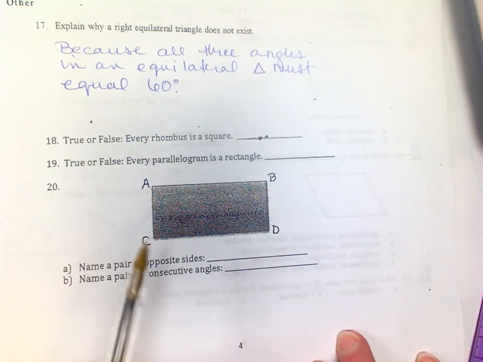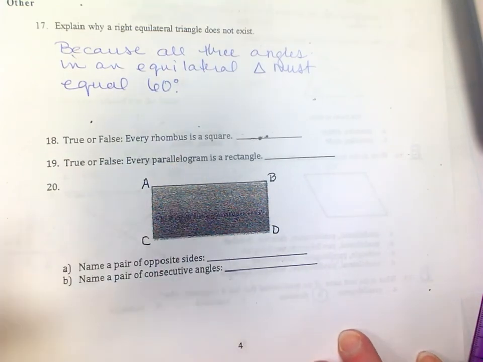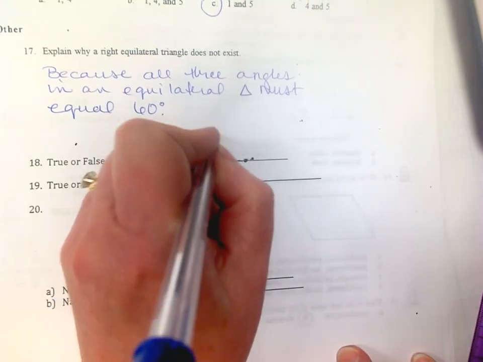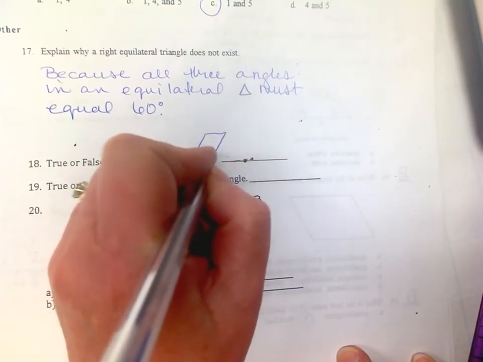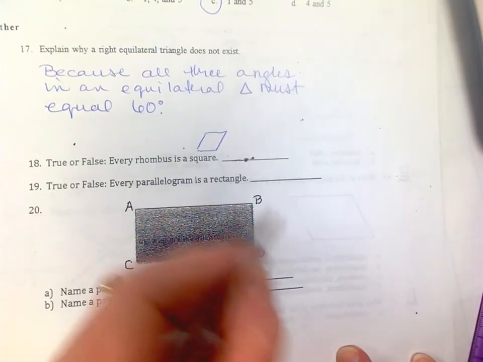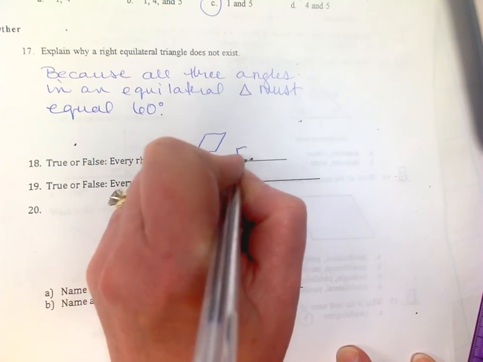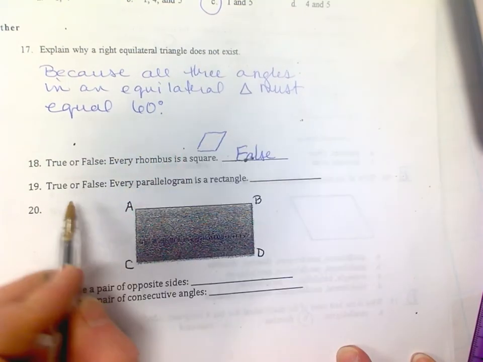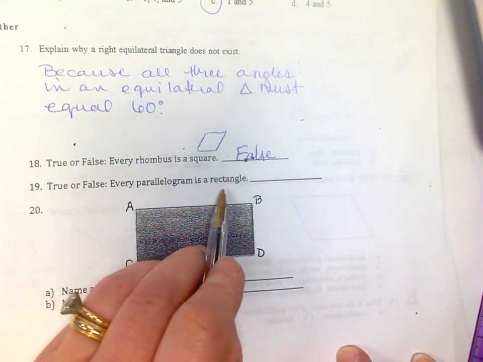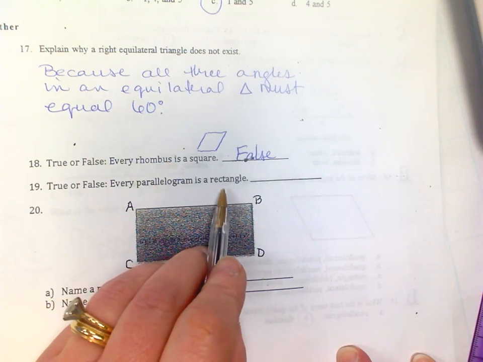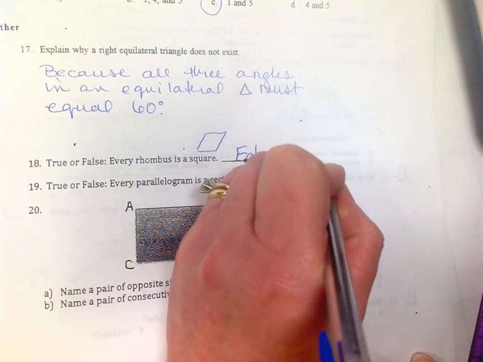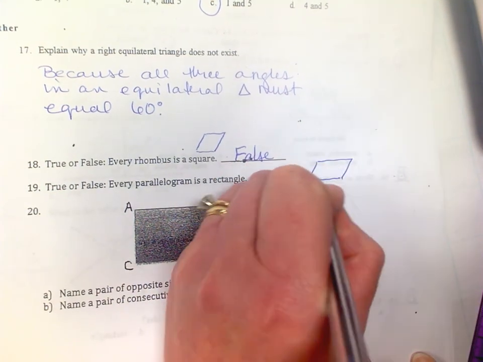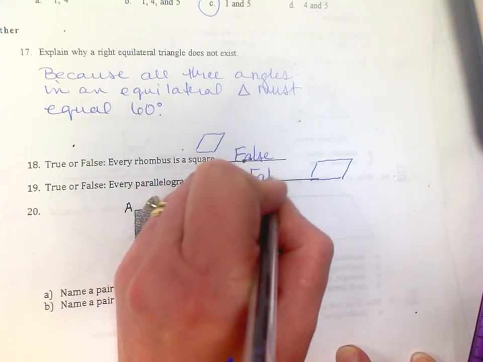Okay, every rhombus is a square. No, because this is a rhombus and it's clearly not a square, so false. Every parallelogram is a rectangle. No. This is a parallelogram and it's not a rectangle, so that is also false.